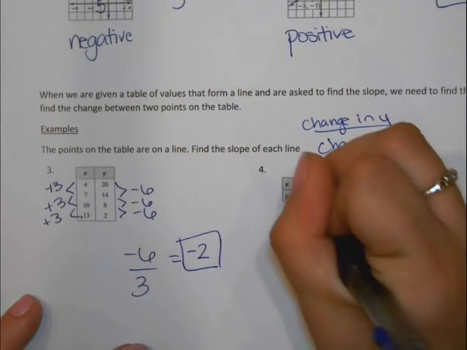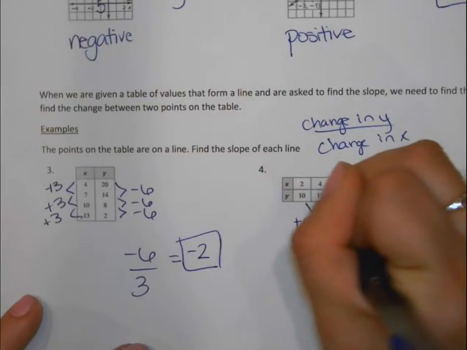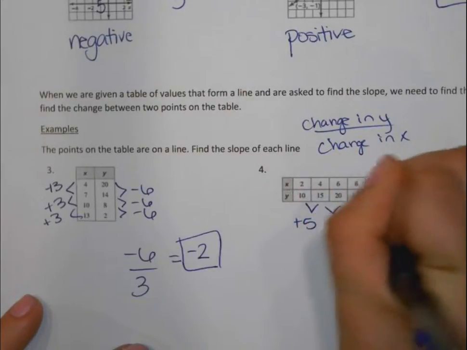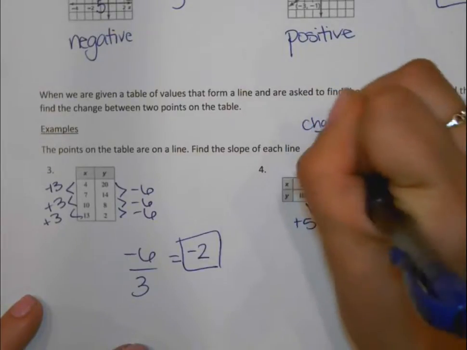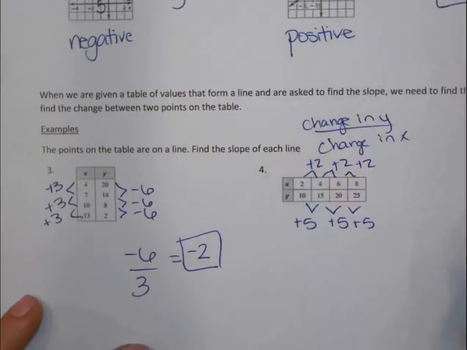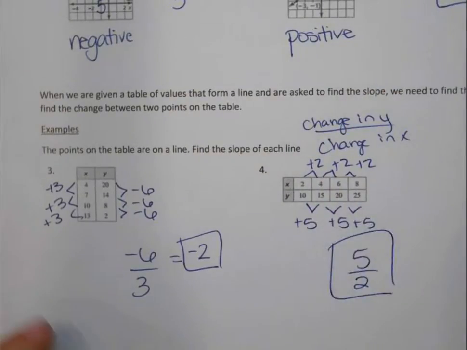Same thing on number 4. I start by finding my change in y. I'm adding 5 between each of these numbers. And then for my x values, I'm adding 2. So my change in y was 5, and my change in x was 2. So my slope here is 5 over 2.